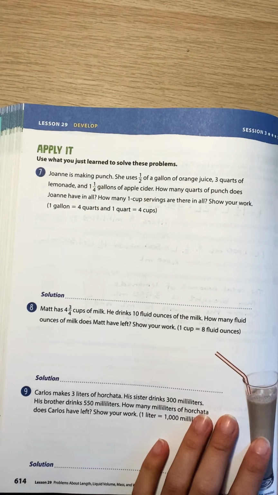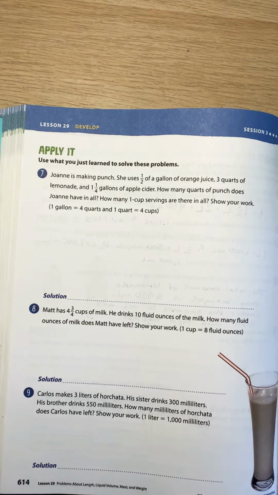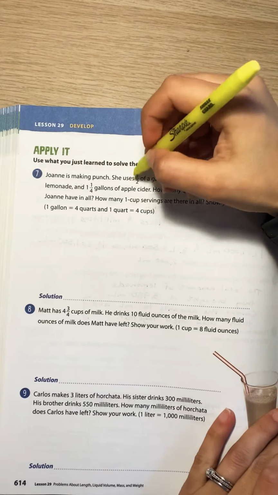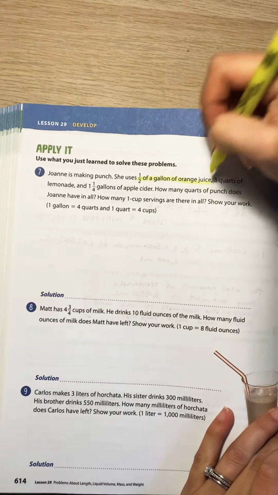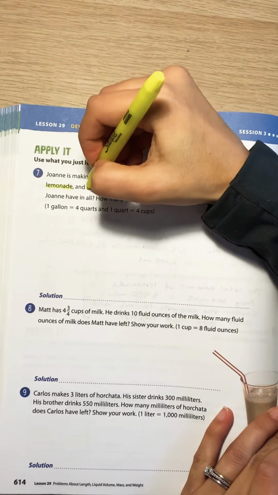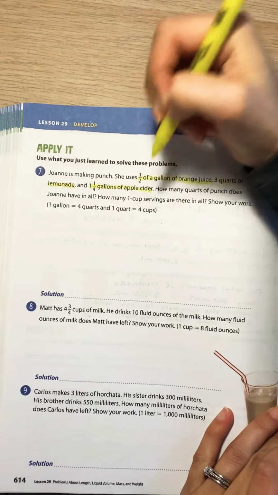All right, number 7. Joanne is making punch. She uses half of a gallon of orange juice, 3 quarts of lemonade, and 1 1/4 gallons of apple cider.